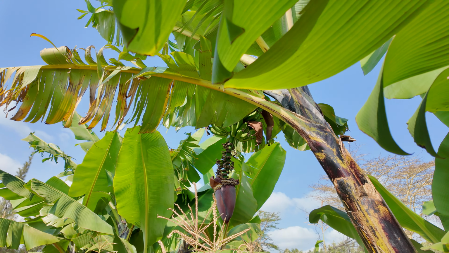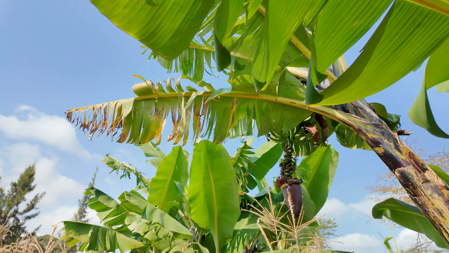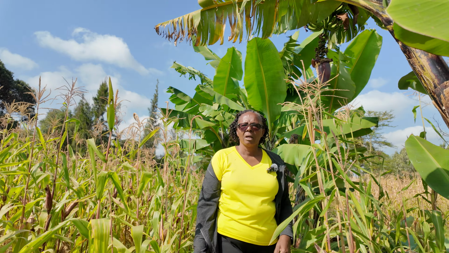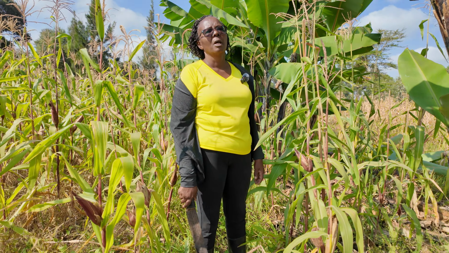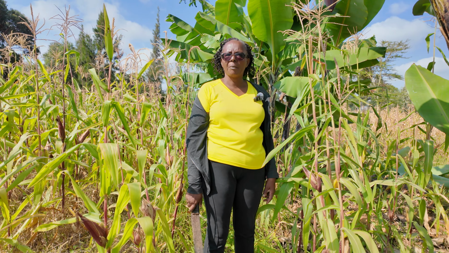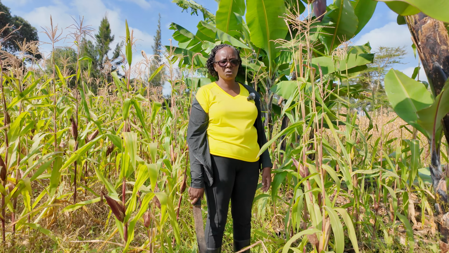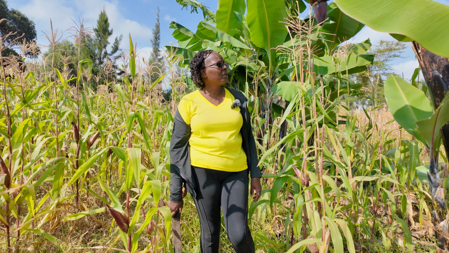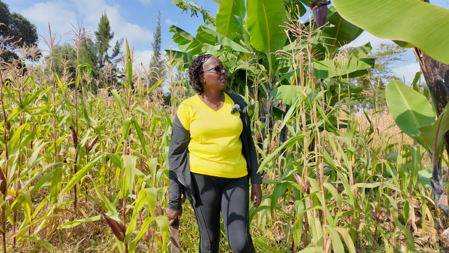So let's now talk about the market for bananas. Bananas, you can sell them on farm, and you can also take them to a market. You can take them to an institution. What I can tell you is that the market is there.